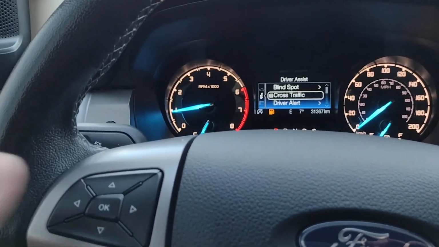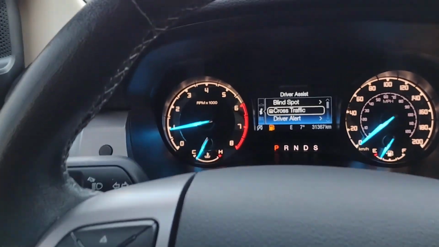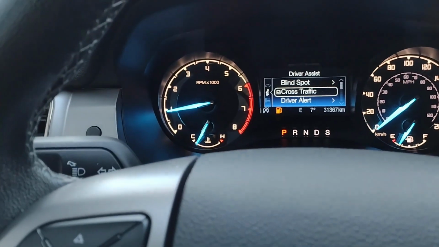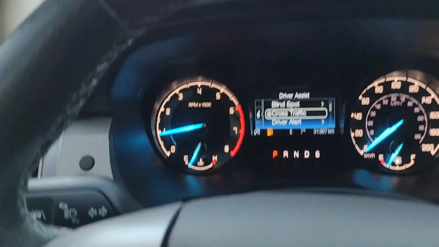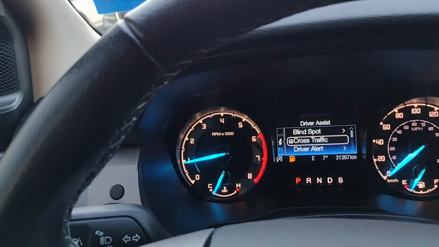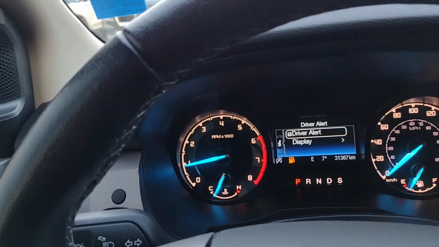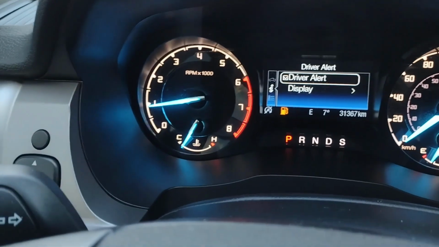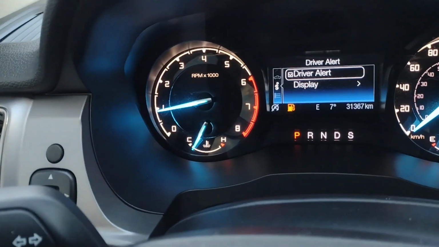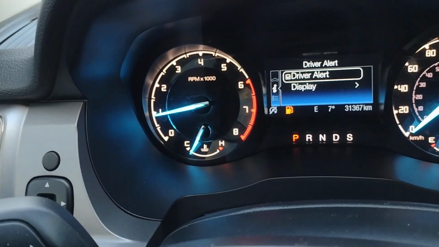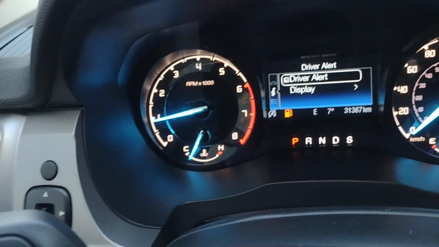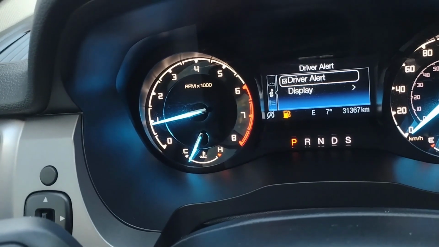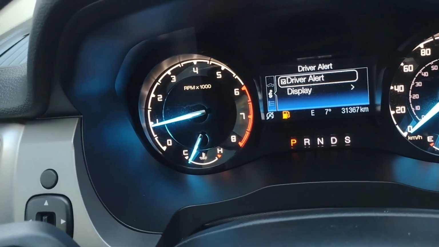Cross traffic alert, that's when you're backing out of a parking spot. The vehicle is looking sideways for you and letting you know if there's a vehicle approaching from either direction. Driver alert. In the event the truck does not think you're paying attention, it can display a coffee cup, where this is currently displayed, to let you know that you might want to take a break, get some caffeine, a little bit of a rest.